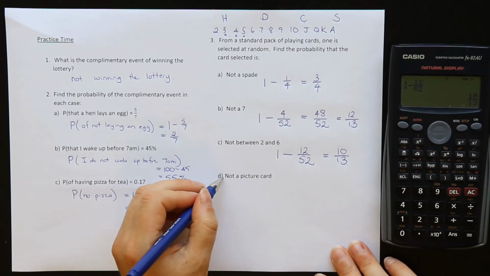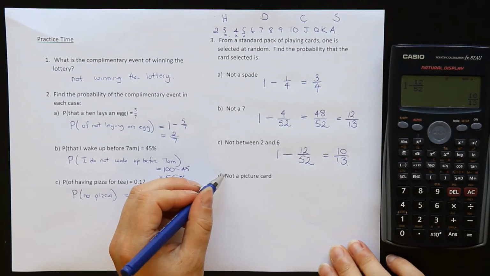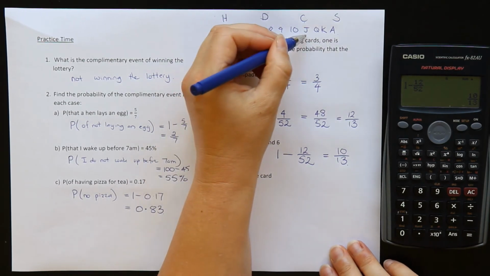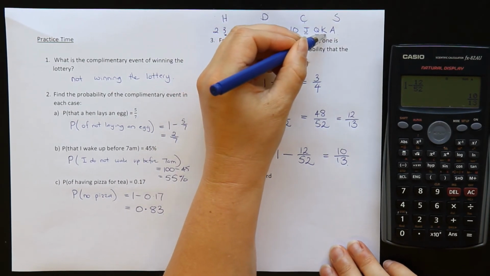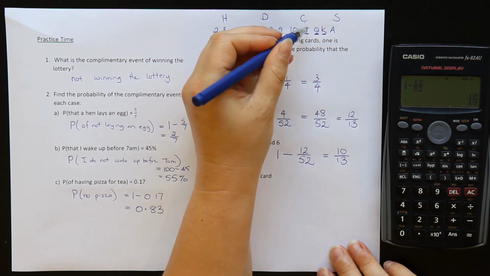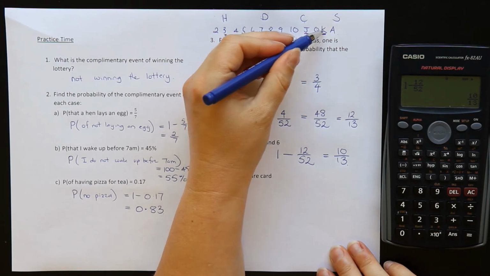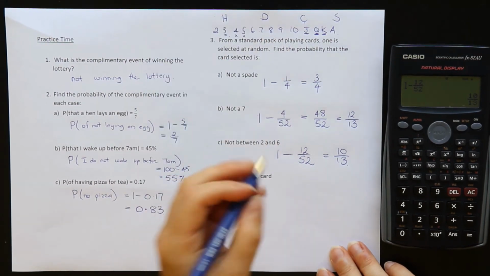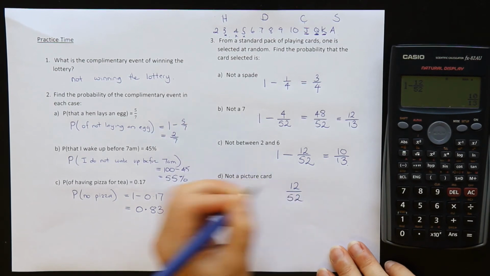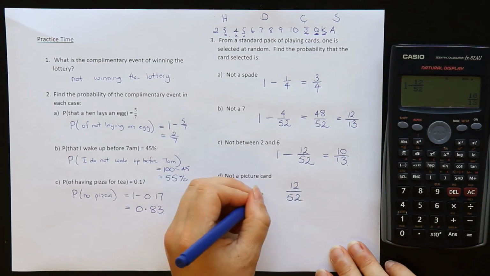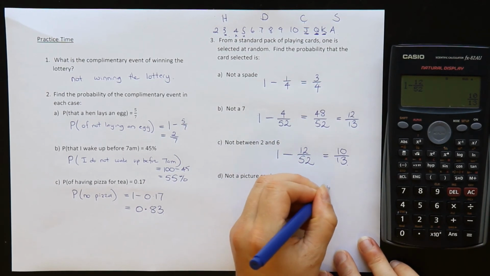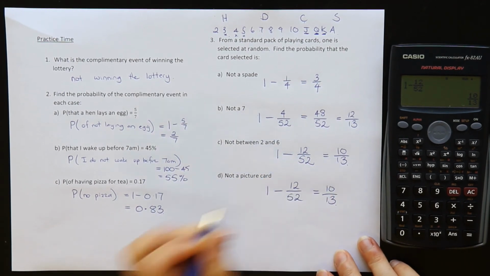And the last question says, find the probability that it is not a picture card. Well, let's find the probability that it is a picture card. Now, picture cards refer to the jack, the queen, and the king. So again, there is 3, jack, queen, and king, but for each suit, so 3 times 4 is 12. 12 cards out of 52 are picture cards. So for it to not be a picture card, we would go 1 minus, which is actually the same as our last question, 10 out of 13.